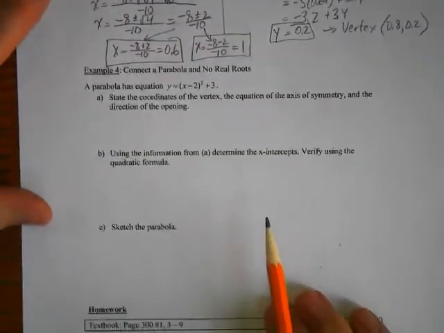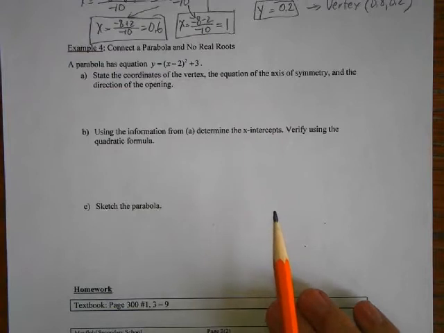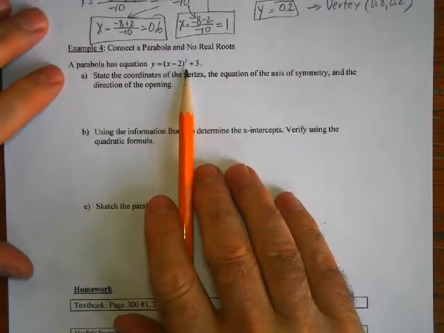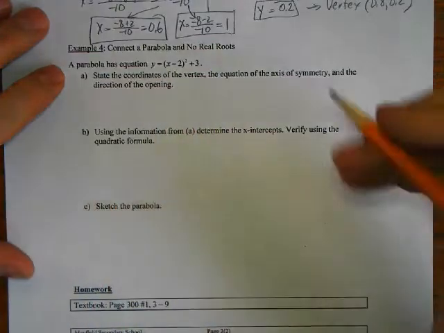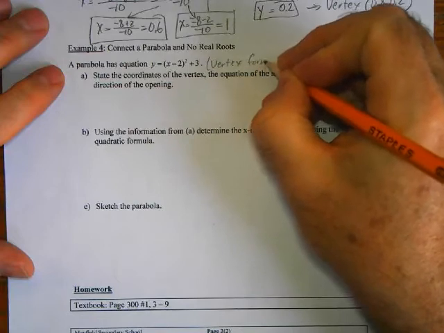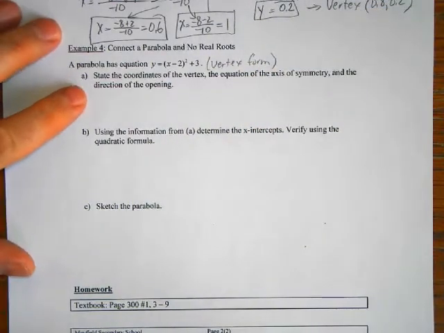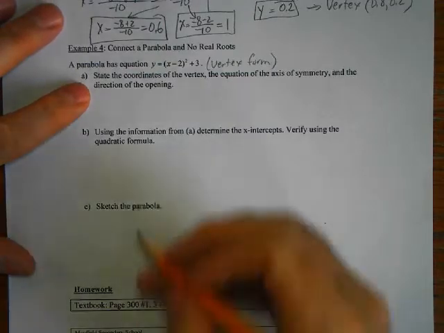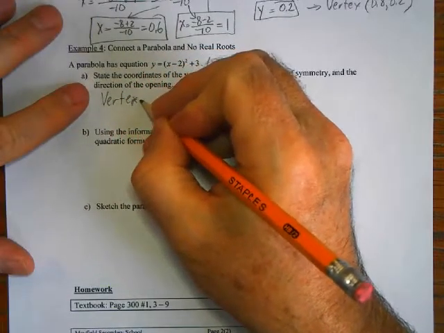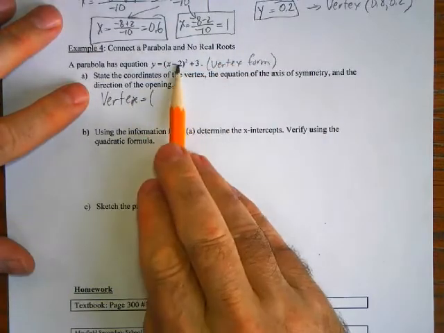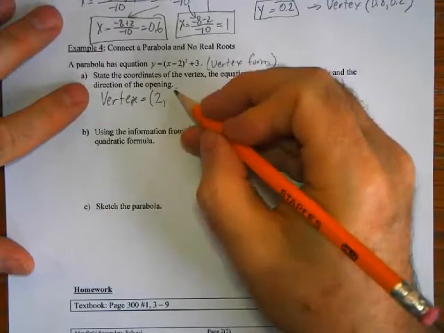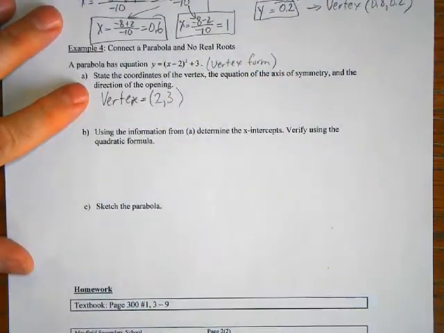The next question. A parabola has the equation y equals (x minus 2) squared plus 3. Hopefully we know this is vertex form. So it's going to give you the vertex very easily. So the first part says state the coordinates of the vertex. And we basically get that from h comma k. So h was 2, not -2. k was 3. The vertex is (2, 3).